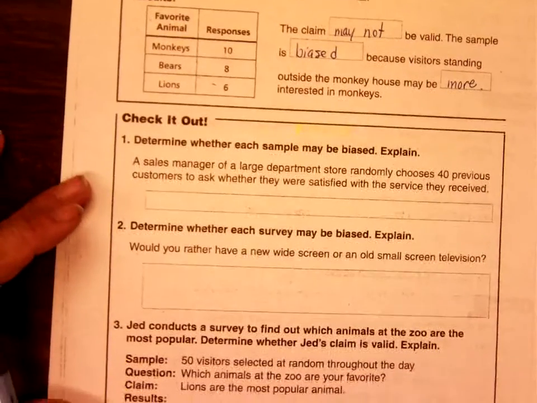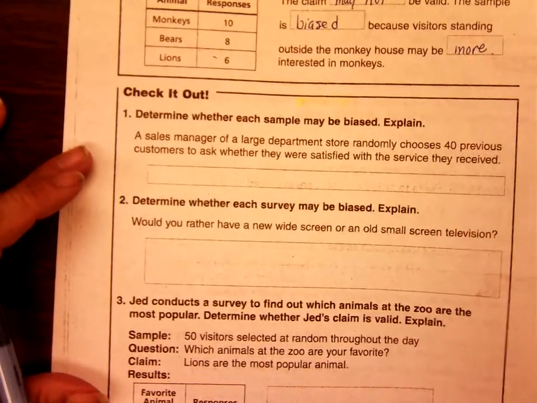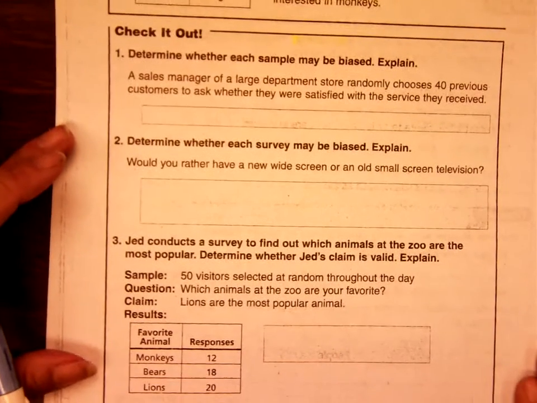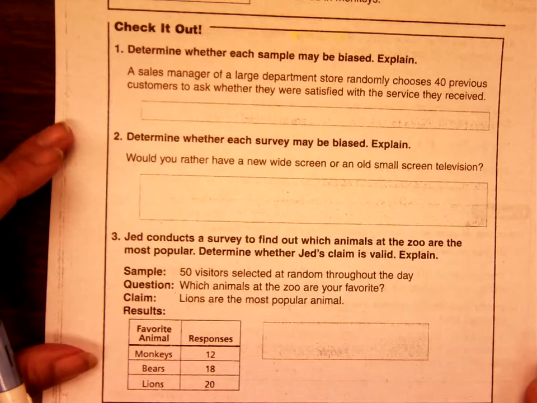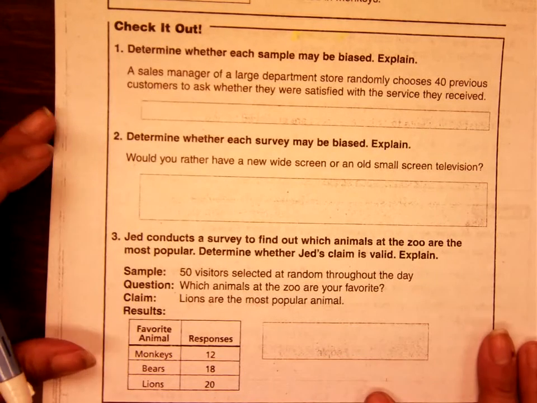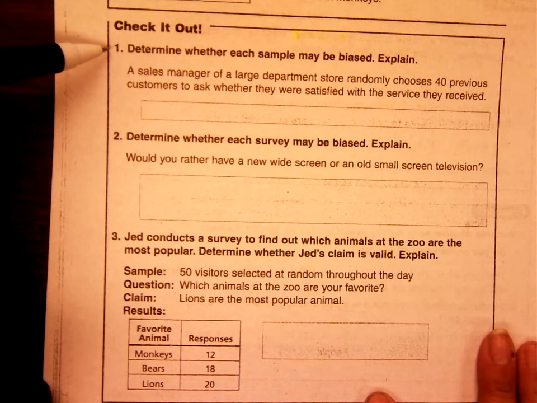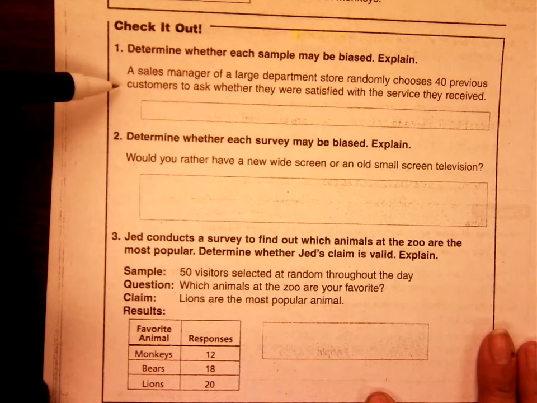Okay, so now let's check it out. What I'd like you to do is try numbers 1, 2, and 3 on your own, and then when you're ready, push record and see if you have the correct answer. Number 1 says, determine whether each sample may be biased and explain. A sales manager of the large department store randomly chose 40 previous customers to ask whether they're satisfied with the service they received.